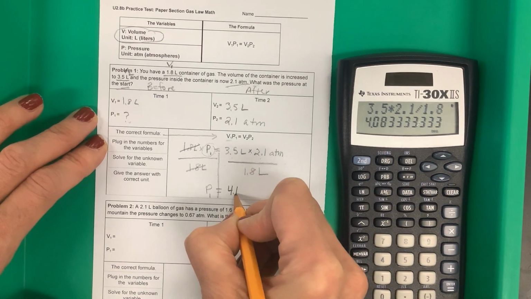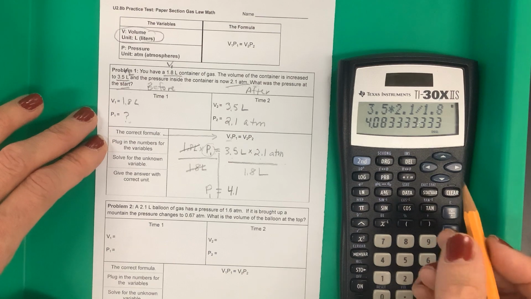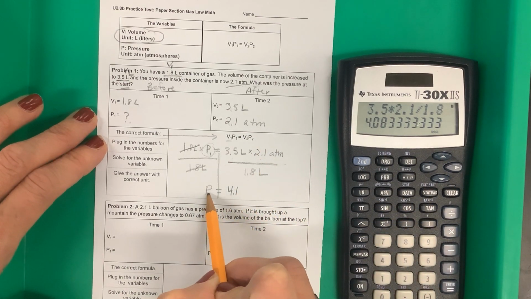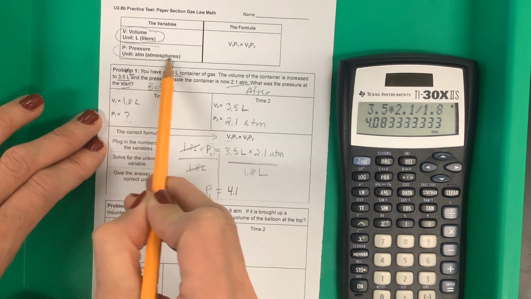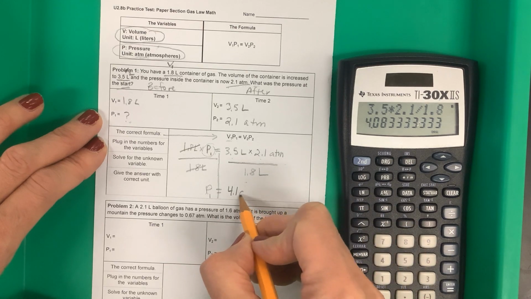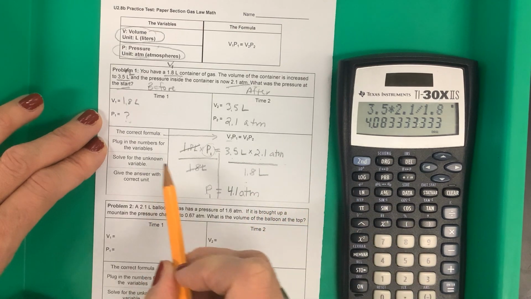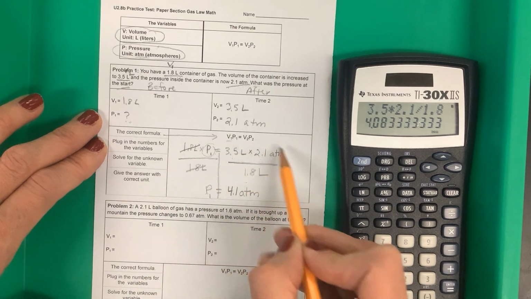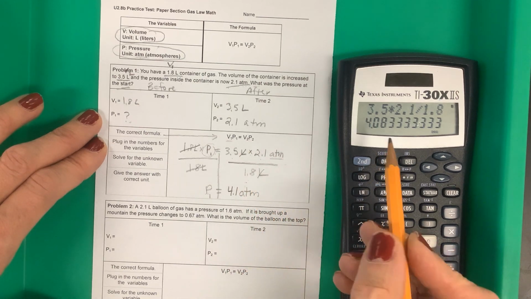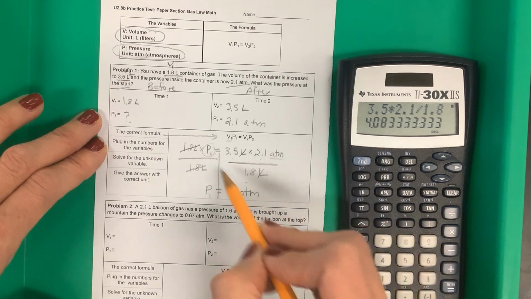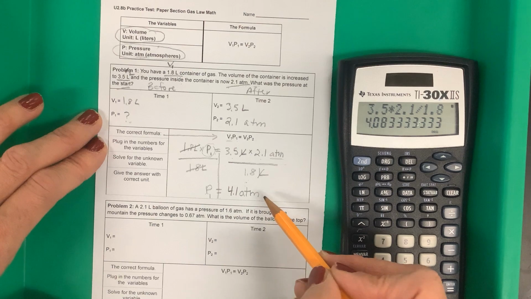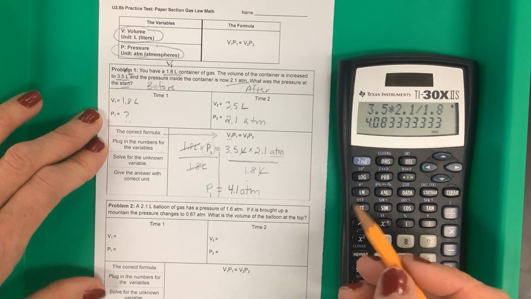Now let's think about the units. There's a few ways to know what it is. If I look at P, look up here, the unit for P is atmosphere. So that's the unit I'm going to put here. Another way to tell is on the math, the liters above and below cancel, and we're left with atmospheres. So that's the math way, but you can always look up here. Just don't leave it without a unit or you will lose a point.